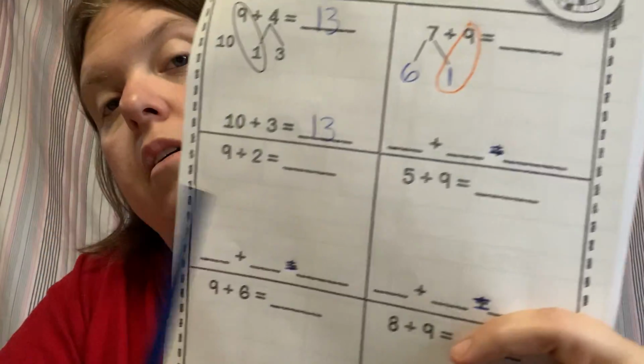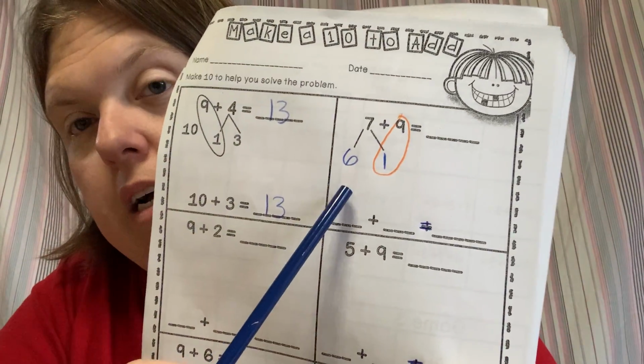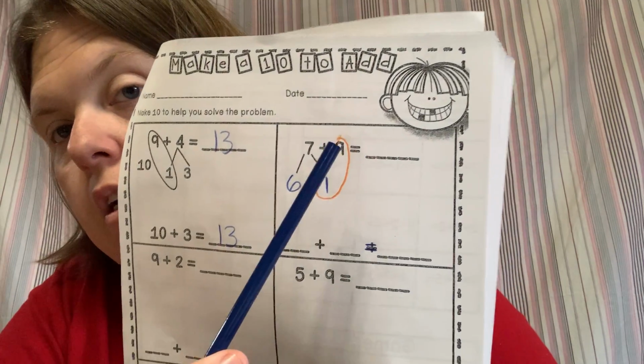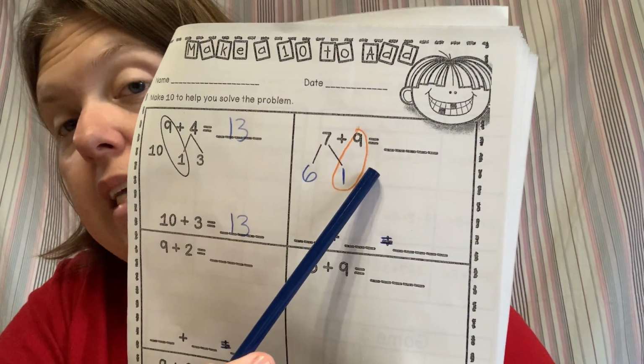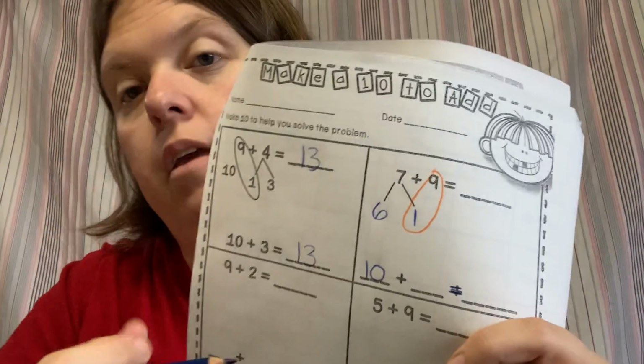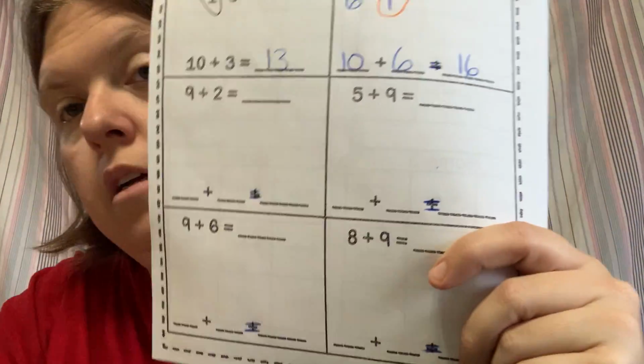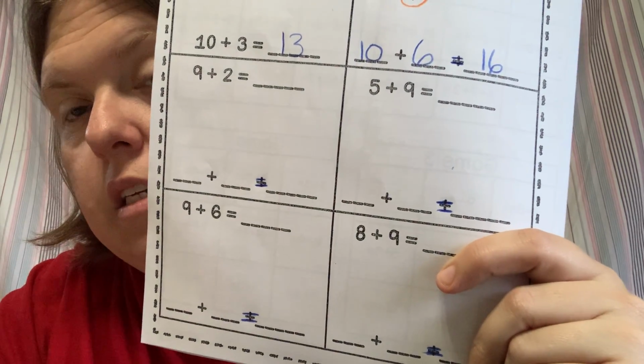Okay, so now I've got 6 and 1 are my 2 parts of 7. So 9 and 1 make 10. So 9 and 1 are going to give me my 10. And what am I left over with? 6. So 10 plus 6 is 16. Okay. Go ahead and complete those last 4.